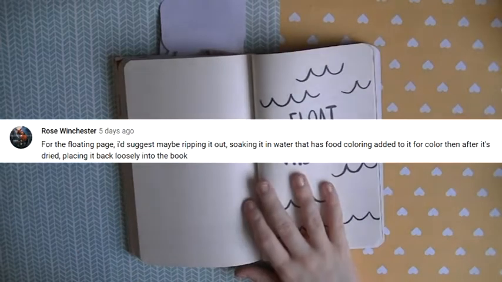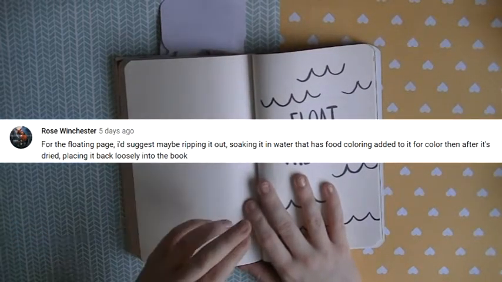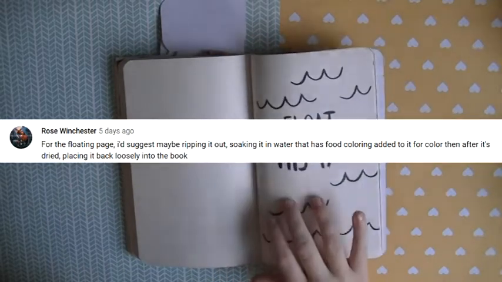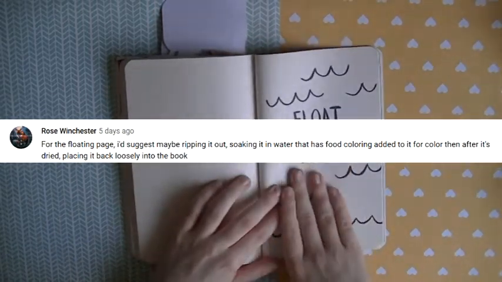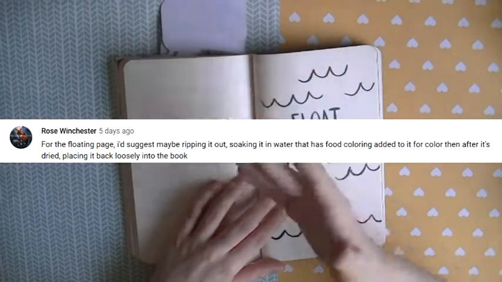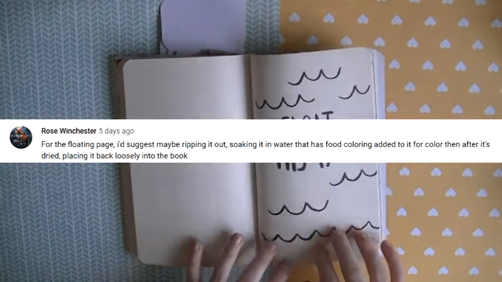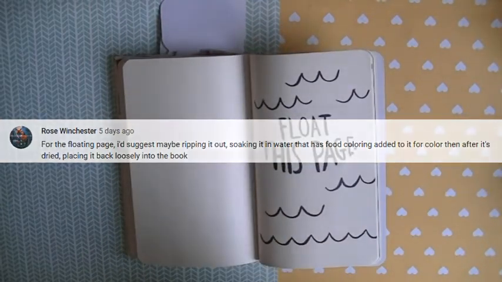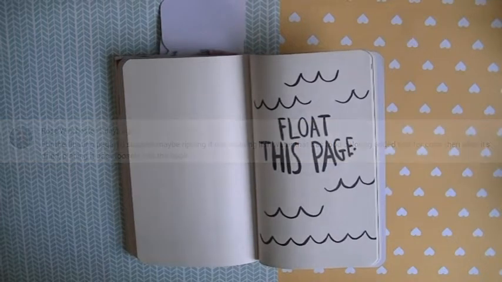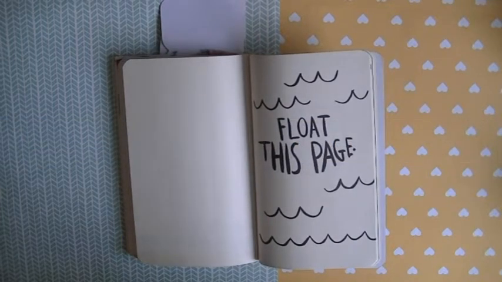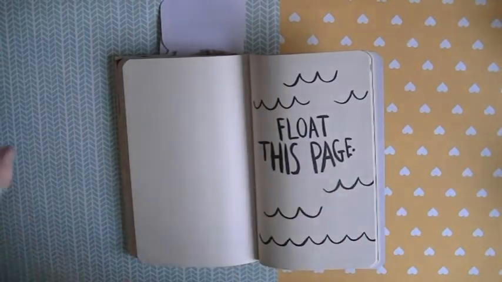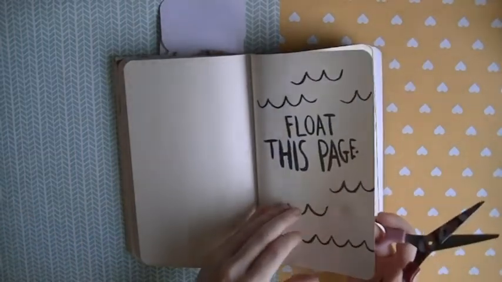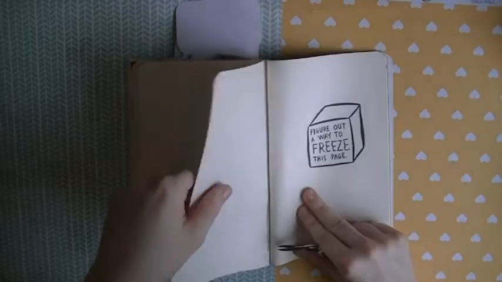But a lovely commenter on my last video, was it my last video or my first video, suggested that I tear out this page and then soak it in food colouring in order to dye the page, and I thought that was such a cool and fun idea, and I couldn't really choose between those two ideas because I liked them both, so I'm gonna do both. So first things first, I'm gonna cut the page out.